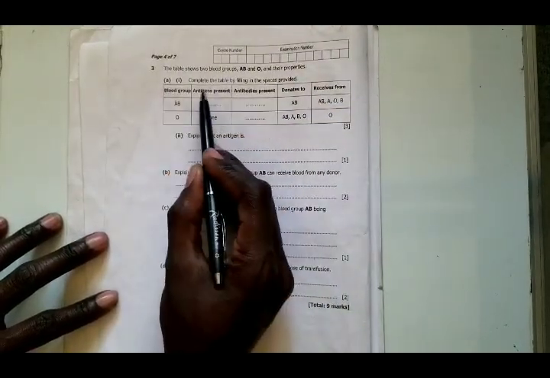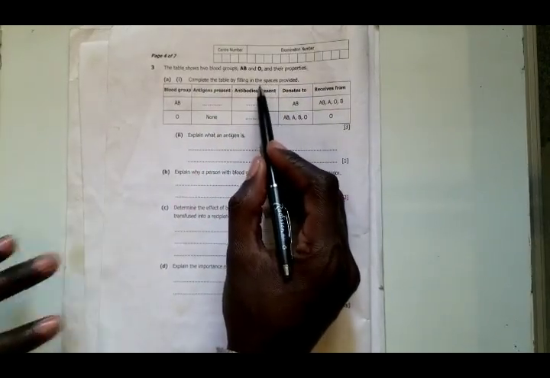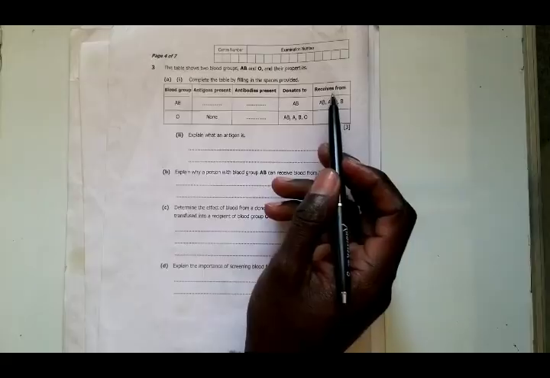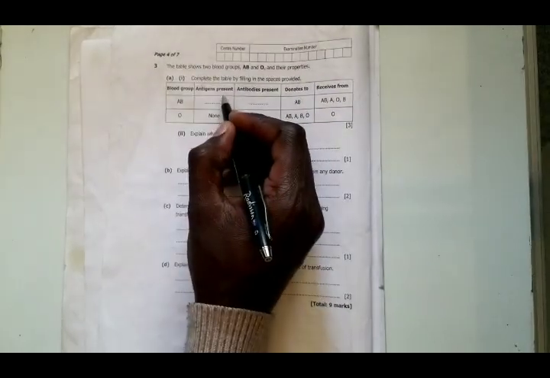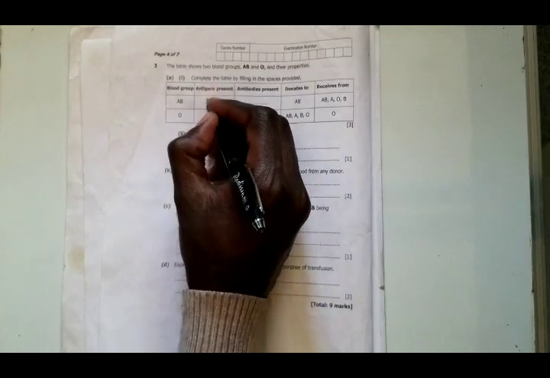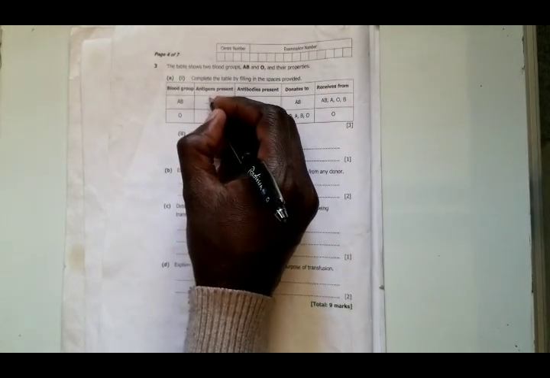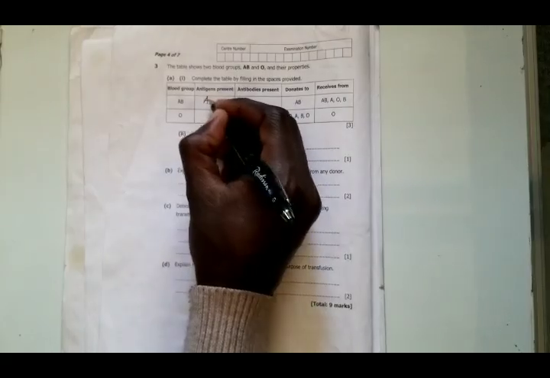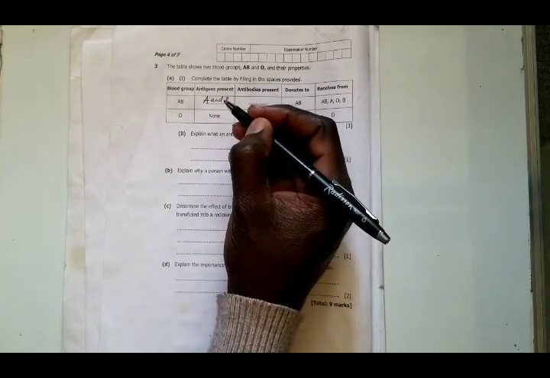So there's a blood group, antigen, the type of protein found on the surface of the red blood cells, then antibodies present, then donate to. That's what they're telling you. So if you're in blood group AB, the type of antigen that is found on the surface of your blood cells simply means that you have got antigen A and B. That's what we mean. So there's antigen A and B.